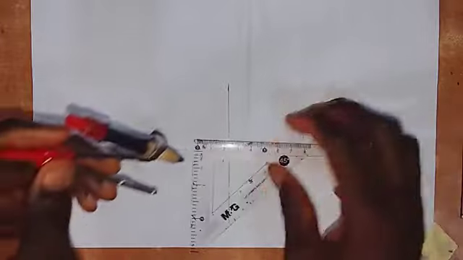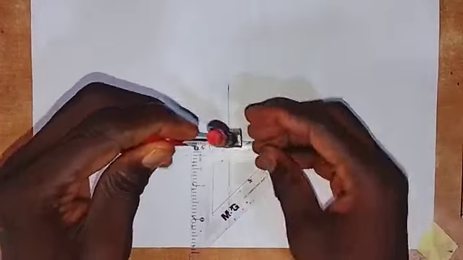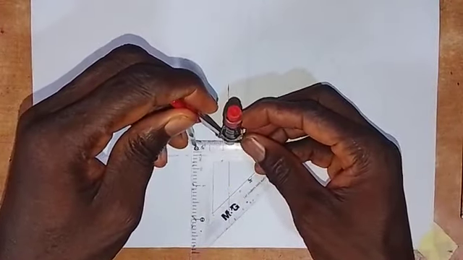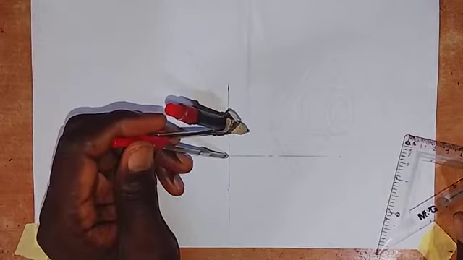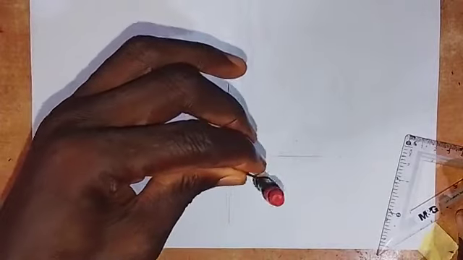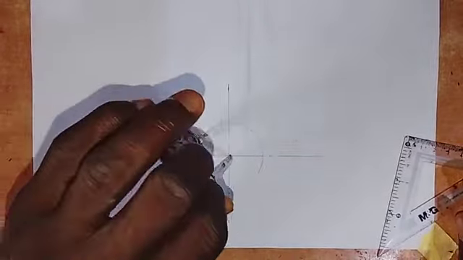So let's start by drawing the two circles in the middle. We divide 50 by 2, and that gives us 25 millimeters. Take a measurement of 35 millimeters from here, and then we place it at this point. Place the pin of the compass here, then we go on gently and turn it around like this.